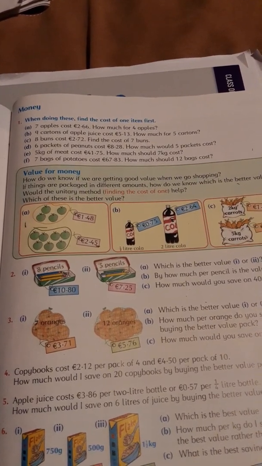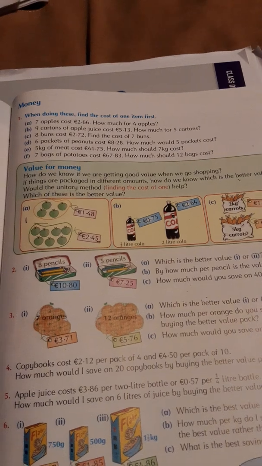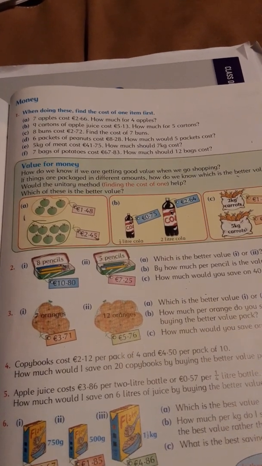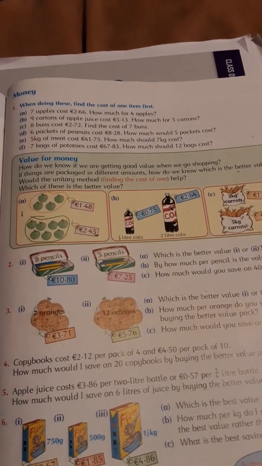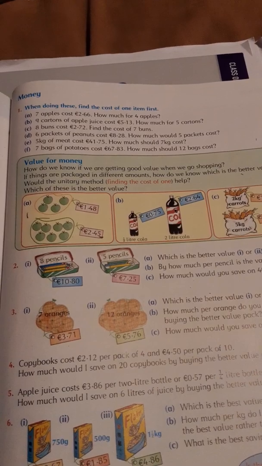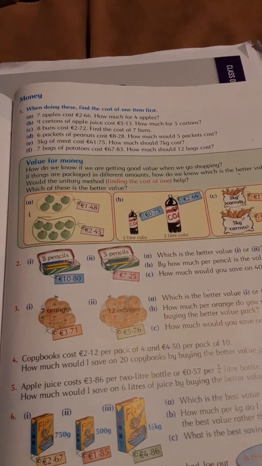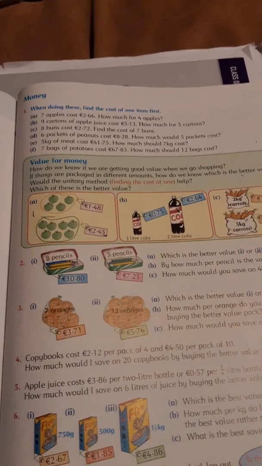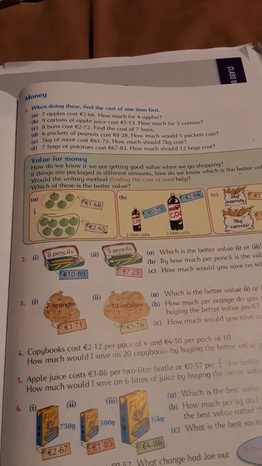$2.66 divided by 7 gives you 1 apple. If you multiplied your answer by 7 again, you'd be back to $2.66, because that's what 7 apples cost. However, when you get 1 apple by division, short division, then you can find 4 apples by multiplying your answer by 4. So you're going to divide and then multiply.